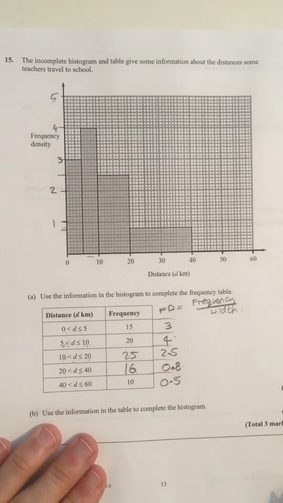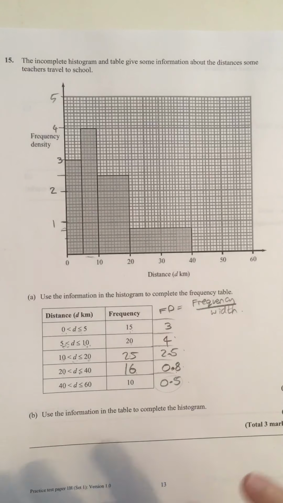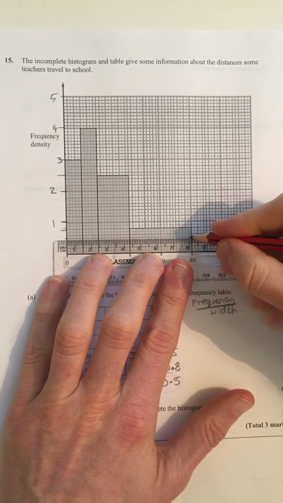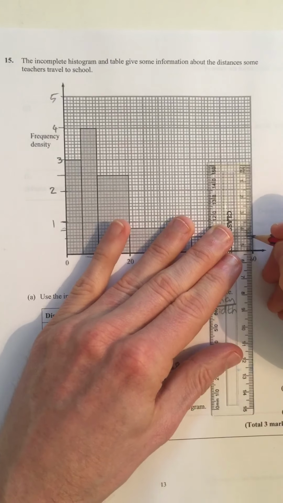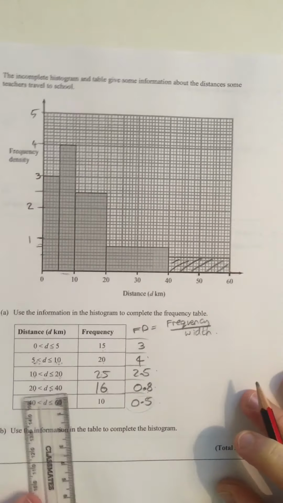That's part A done. Now I need to move to part B, use the information in the table to complete the histogram, because obviously this final bar here is missing. We can see from my table that the final bar should have a height of 0.5, which is here. So the final bar, let me get my ruler, the final bar should be across here, like that. There we go.